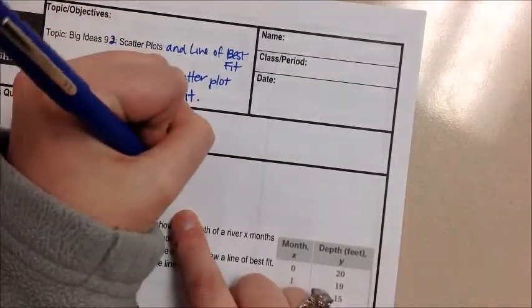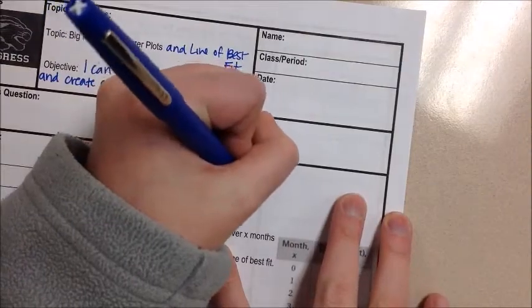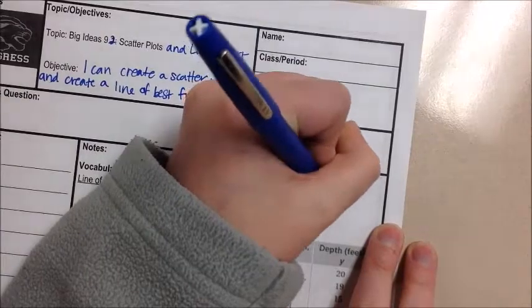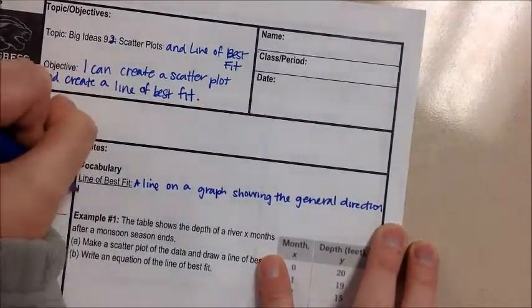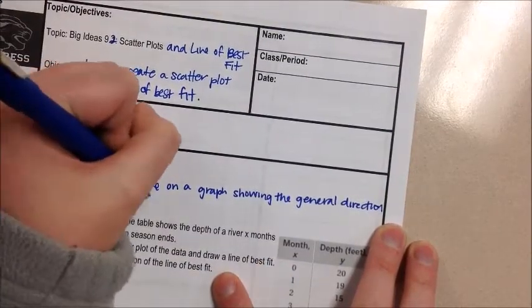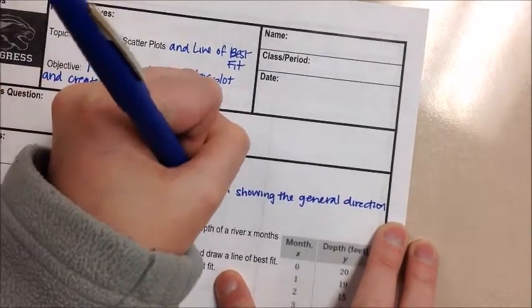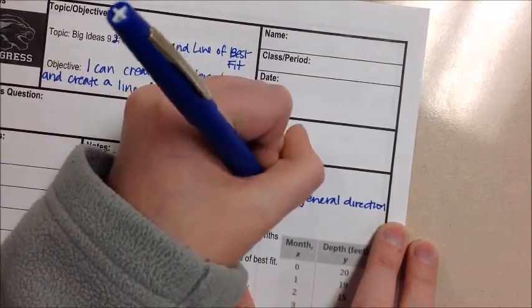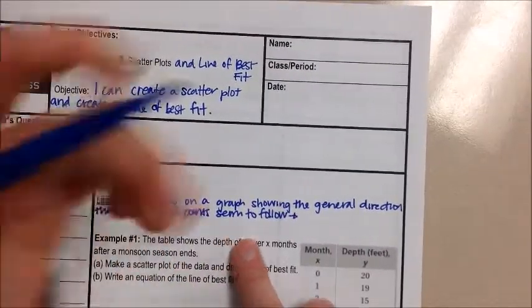So a line on a graph showing the general direction that a group of points seem to follow.